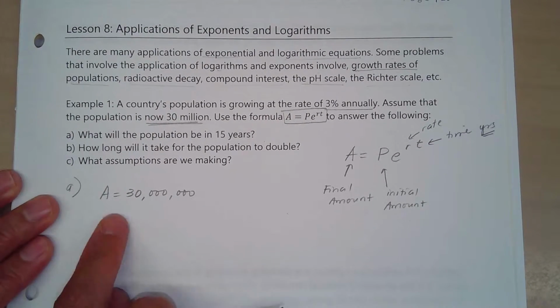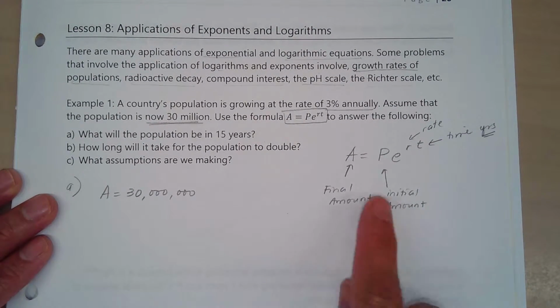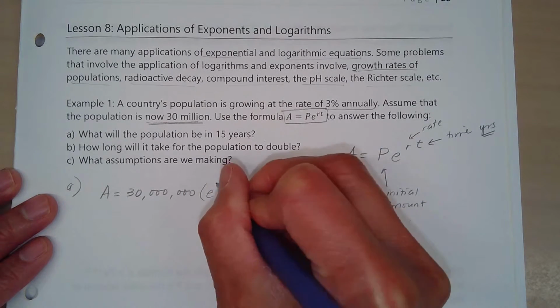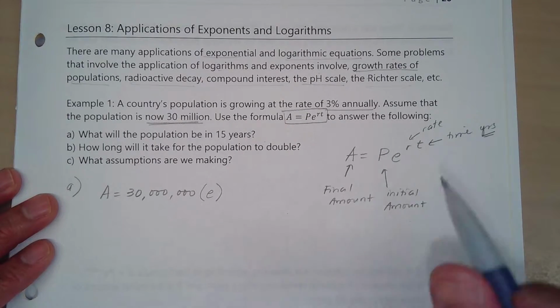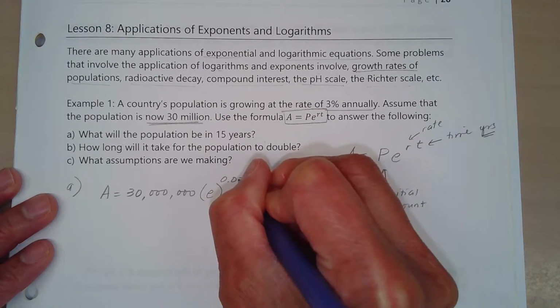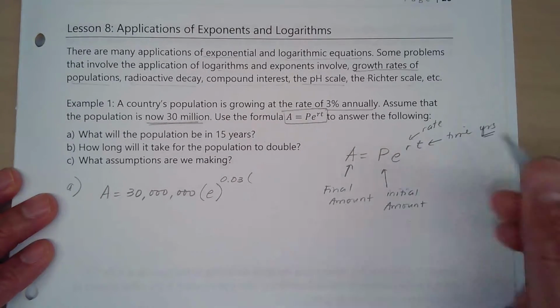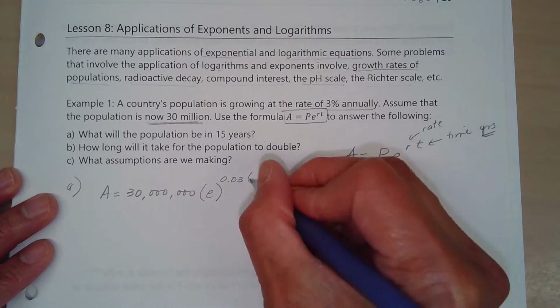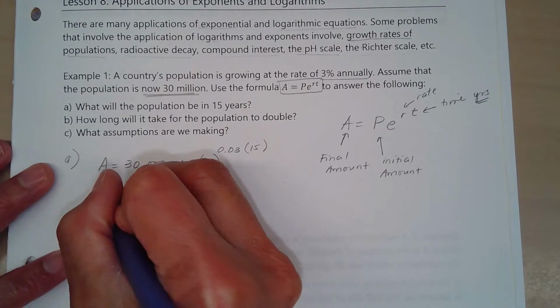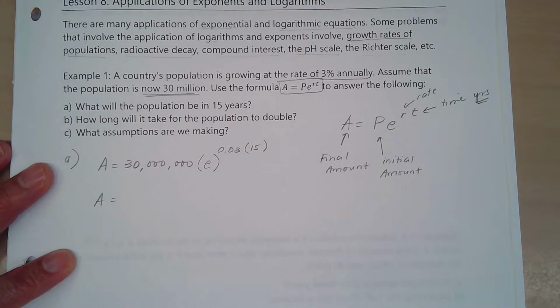So is that good? 30 million is the P. The E is your base E. And then R is 3%, so 0.03. Time is 15 years. Okay.